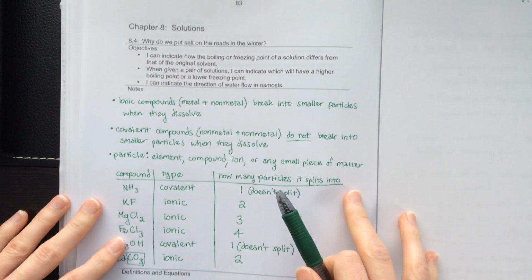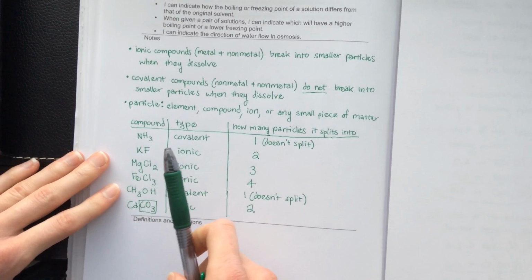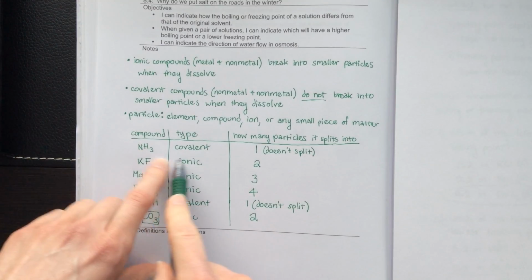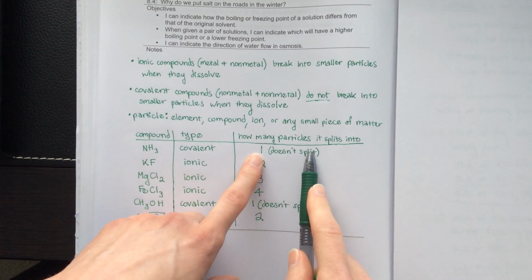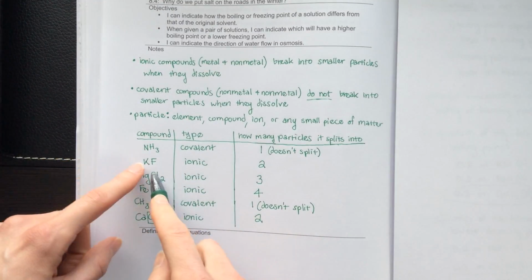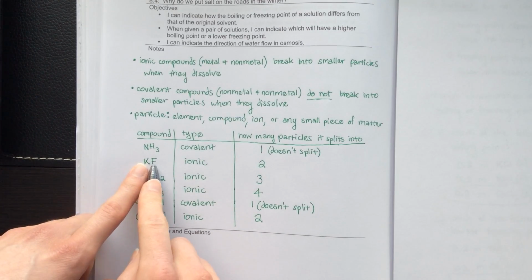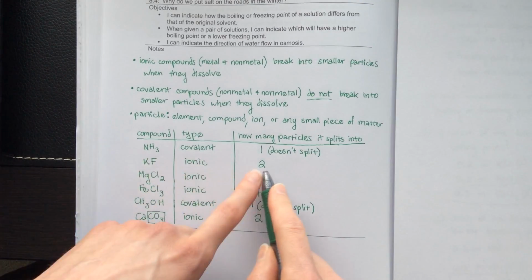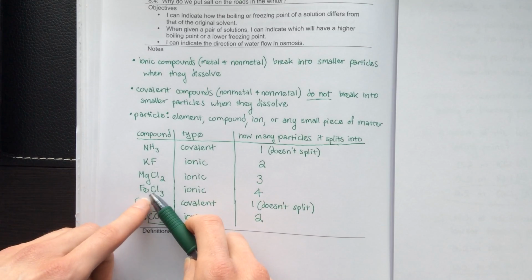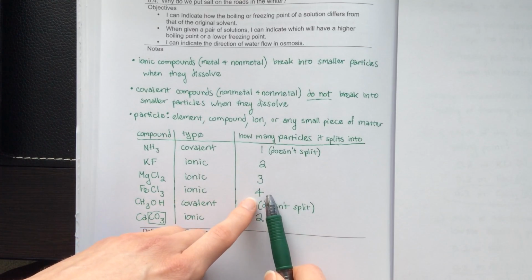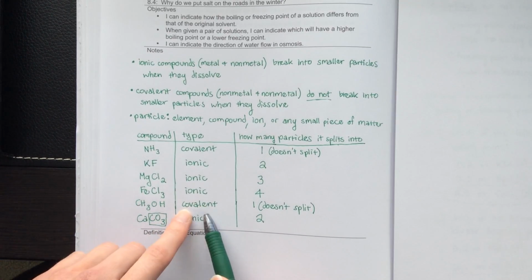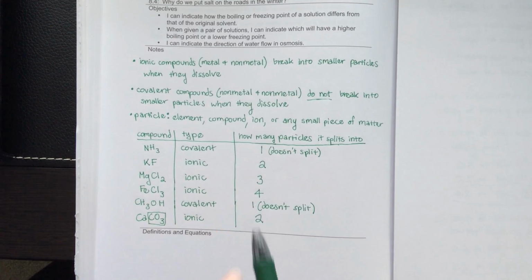So we looked at a couple of examples and we figured out how many particles they would form when they're dissolved. So for example, NH3 is all nonmetals, so it's covalent, so it's not going to split into particles, so it stays as one particle. Then we had some ionic compounds, and for example, KF is made of 2 ions, so it splits into 2 particles. MgCl2 is made of 3, so it splits into 3 particles. FeCl3 is made of 4, so it splits into 4 particles, and CH3OH is covalent, so it doesn't split into particles, it just stays as 1 particle.